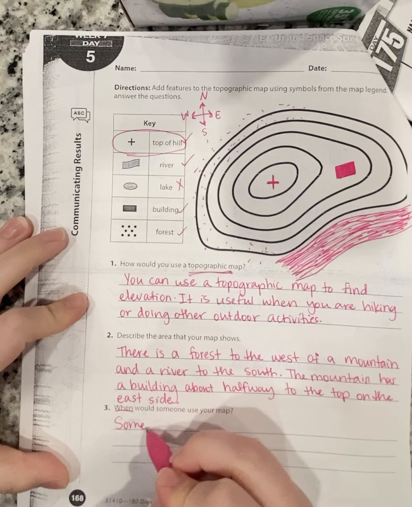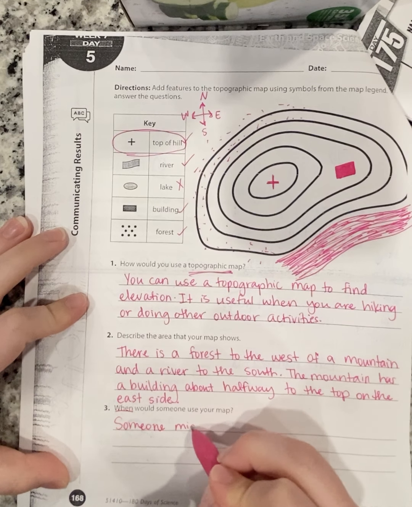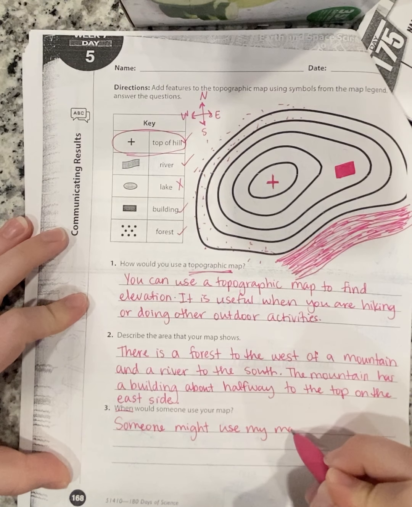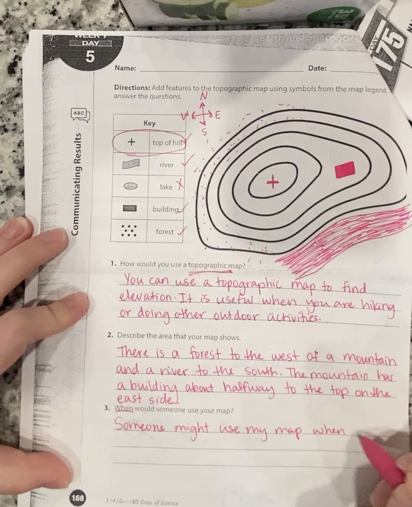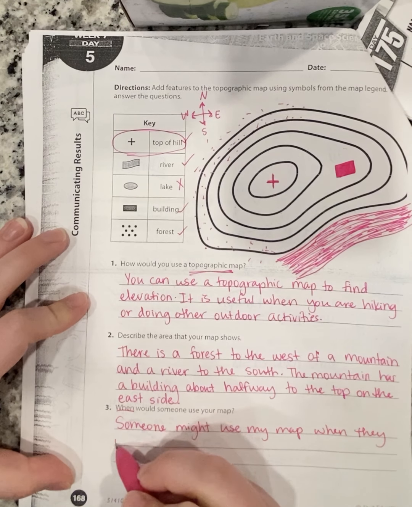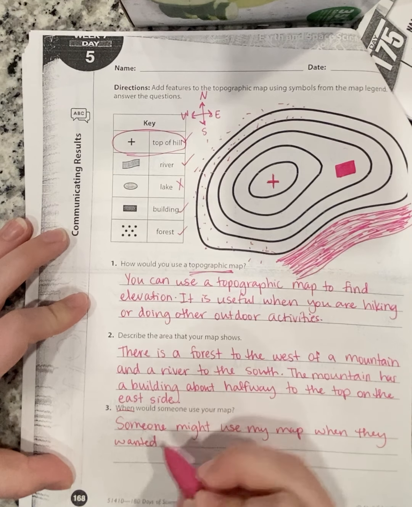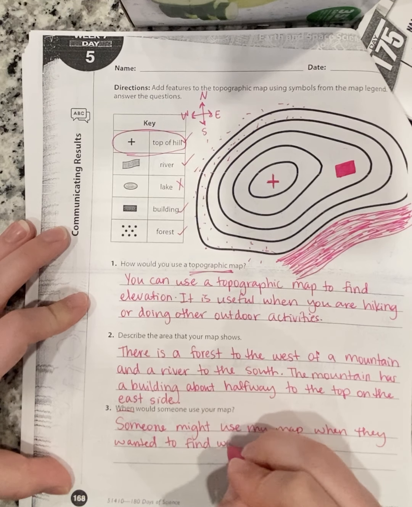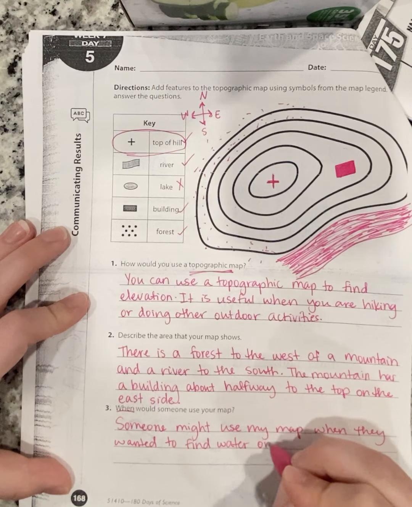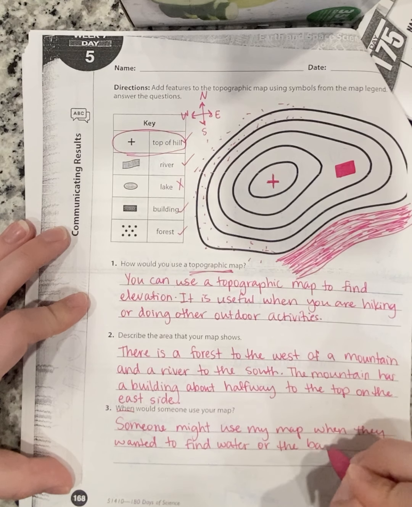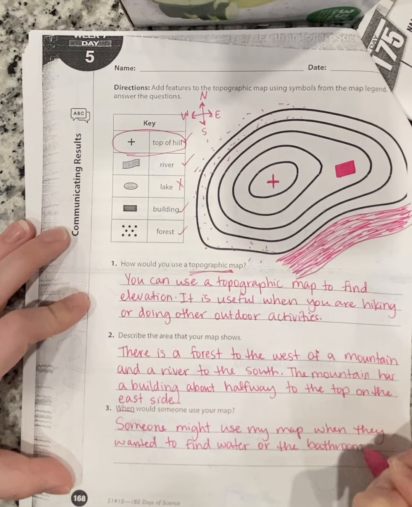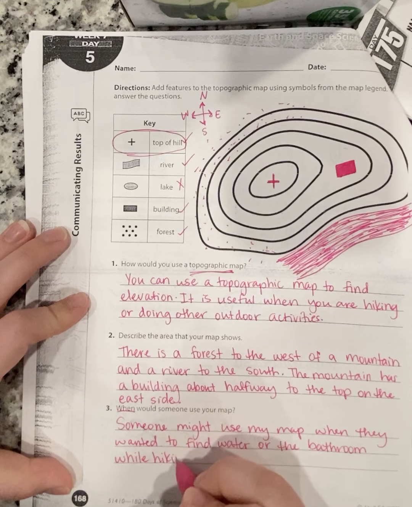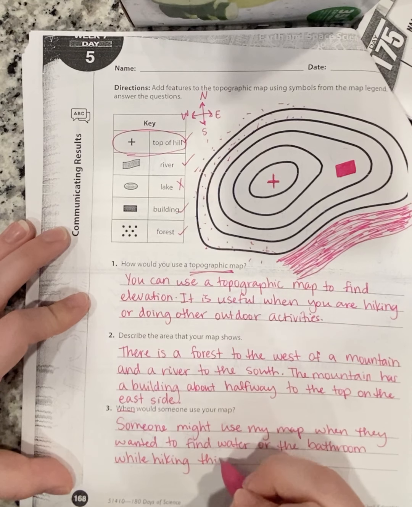Someone might use my map when they wanted to find water or the bathroom while hiking this mountain.